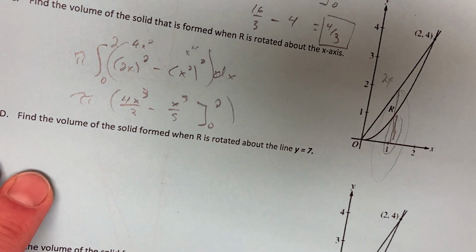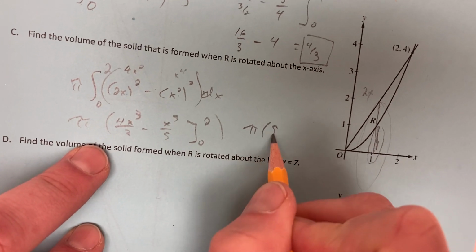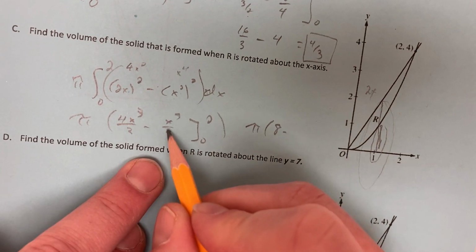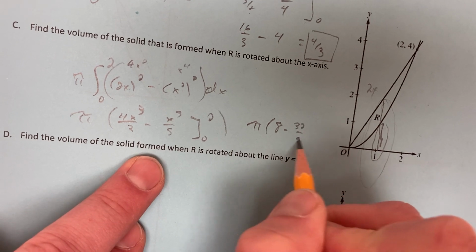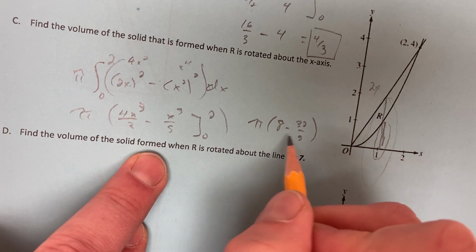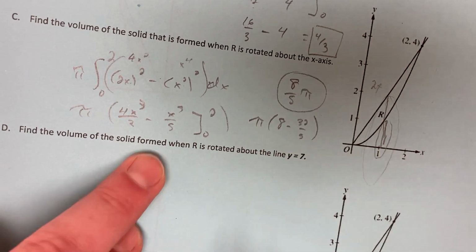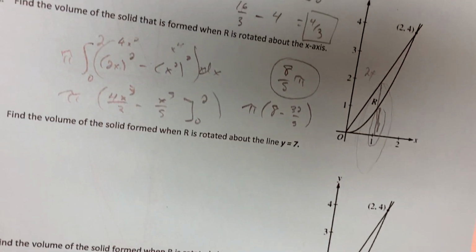Okay, and then if you were to put 2 in there, we'll get 32/3, minus, put the 2 in here, 32/5. All right, and we will end up with 8/5 pi as our volume there. All right.